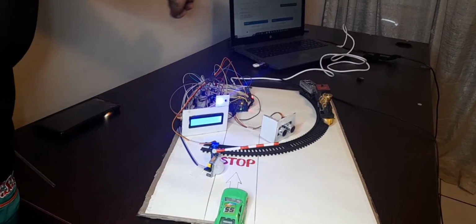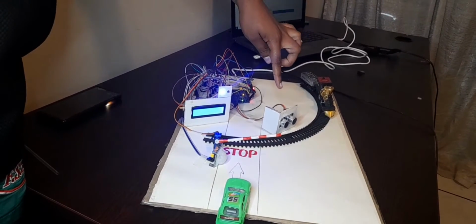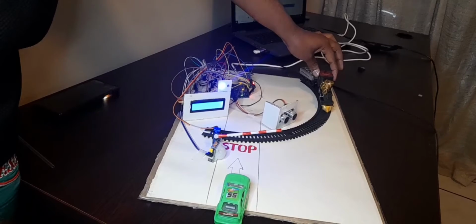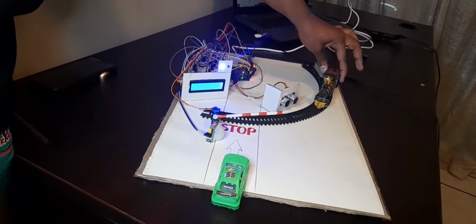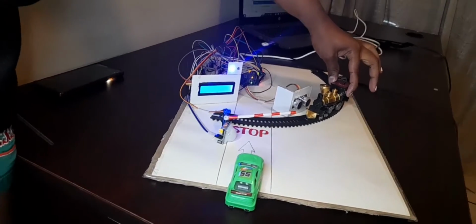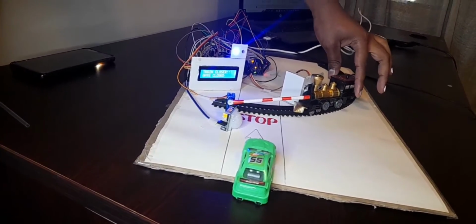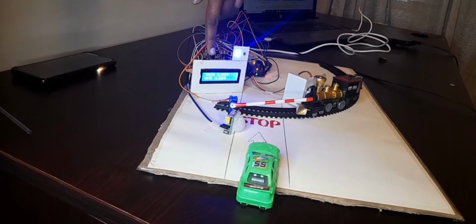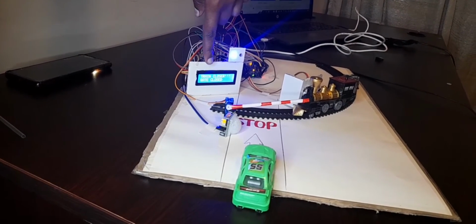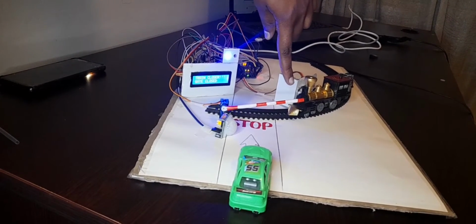Okay, and then there's vibration on the railroad detected, meaning that the ultrasonic will be triggered. Now, the train is approaching, and when it gets into a certain distance, the LCD will display train closer, gate closed, like it is right now.